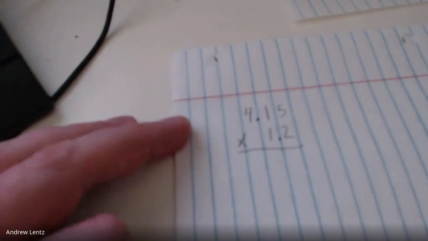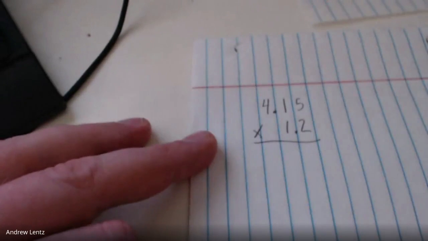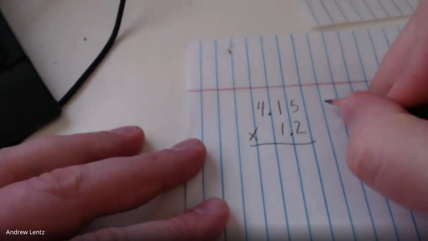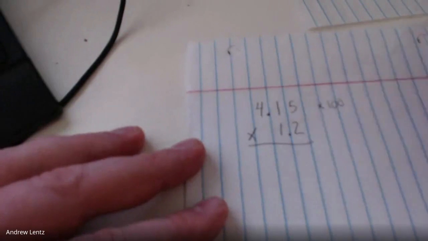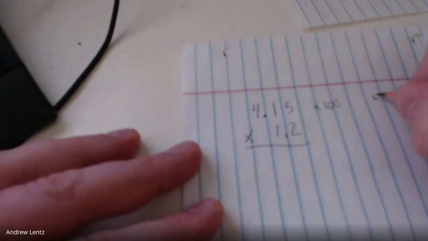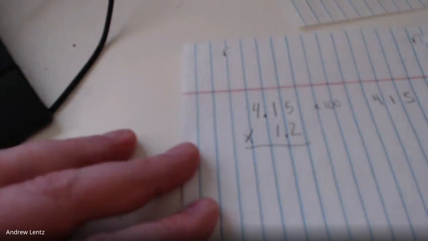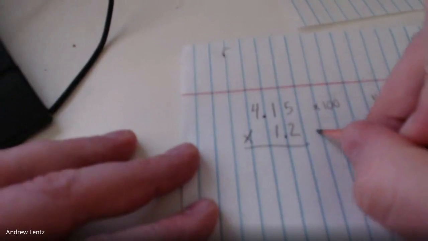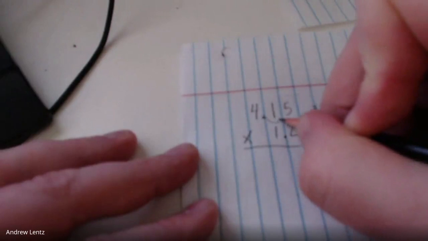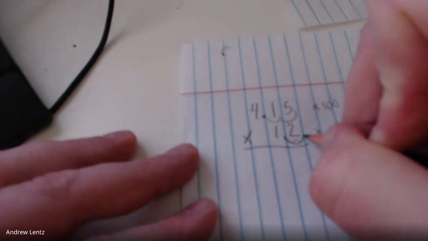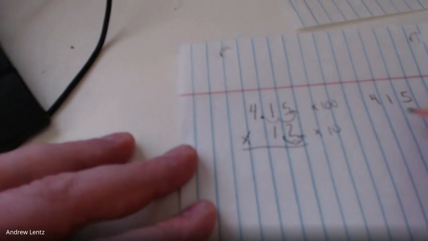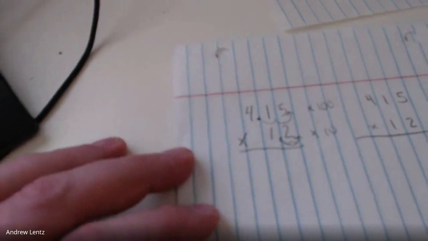What we're really doing, the secret behind it, is I'm really multiplying this times 100 because I want to make it so that there are no decimals. I'm multiplying this times 10 because I don't want a decimal. So my problem that I'm technically working on is 415 times 12.